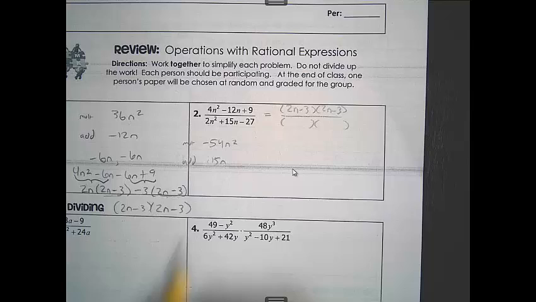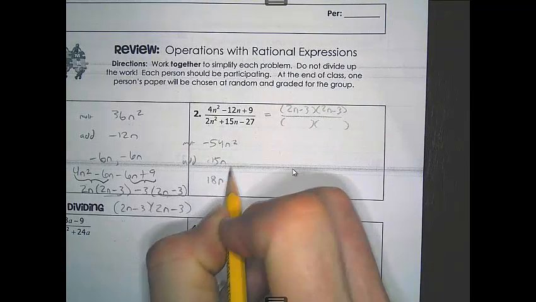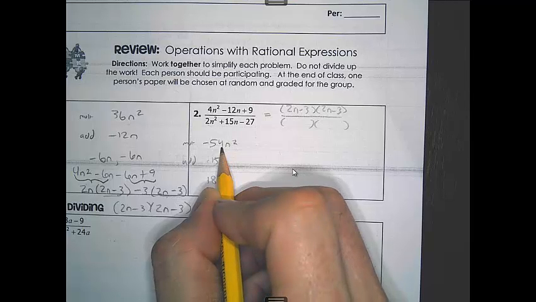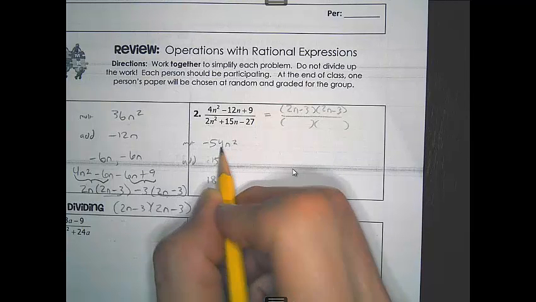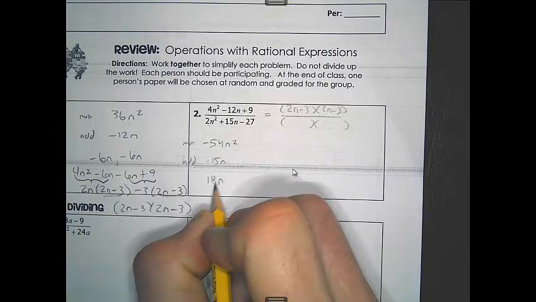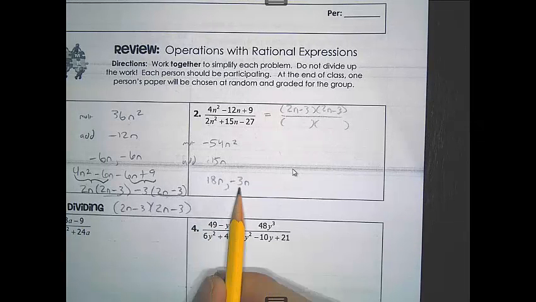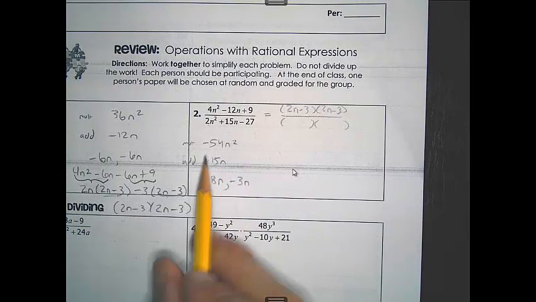You'll find, if you just divide, I always start by dividing 54 by 2, by 3, and so on. When you divide it by 3, you get 18 and 3. So 18 and 3 multiply to be negative 54. So that's what we're going to do: positive 18n and negative 3n. That way, when you add them, you get 15n, and when you multiply them, you get negative 54n squared.